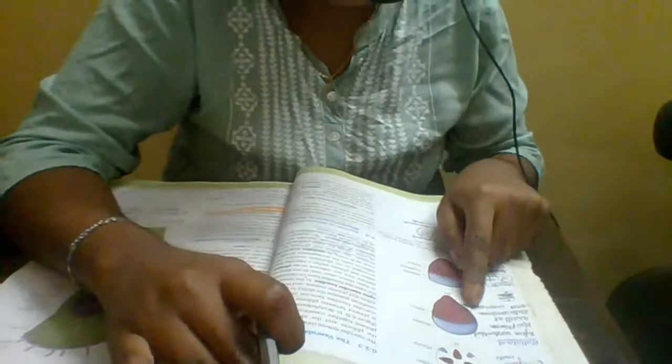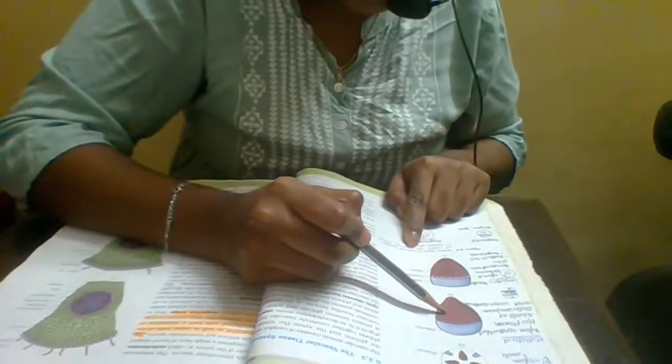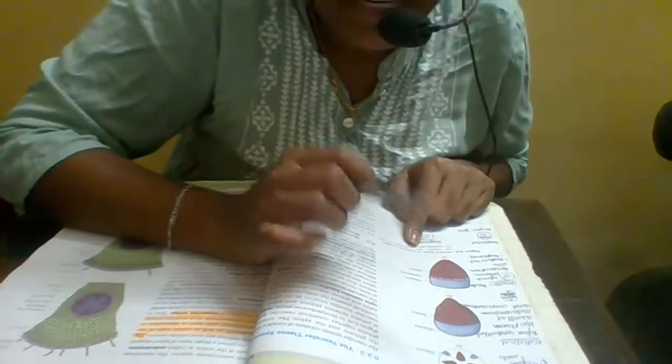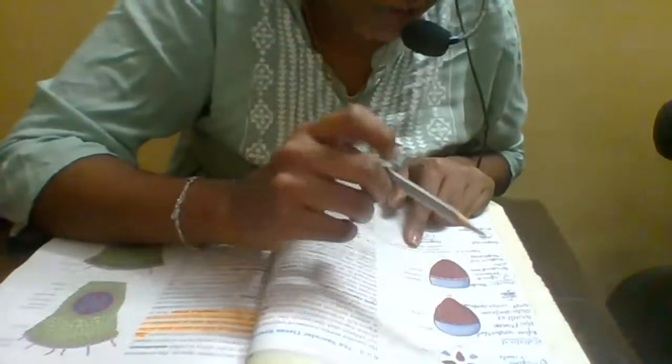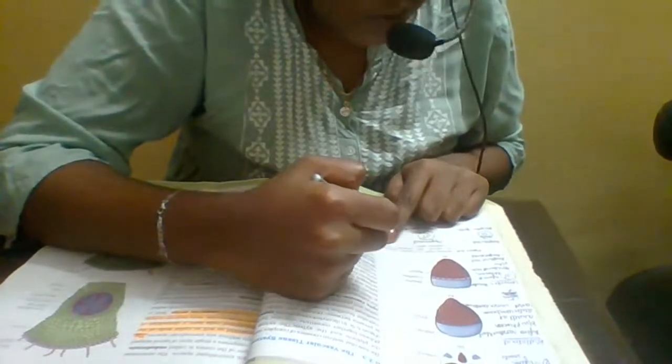Another thing is conjoint. Conjoint, xylem is towards inside and outside xylem you find phloem. Conjoint, closed. What is the meaning of closed? I told you that cambium is not present to form the secondary tissues. So conjoint closed is usually seen in monocots.